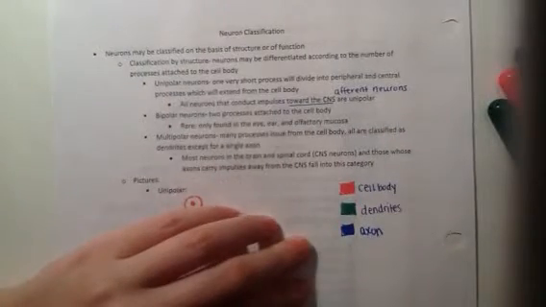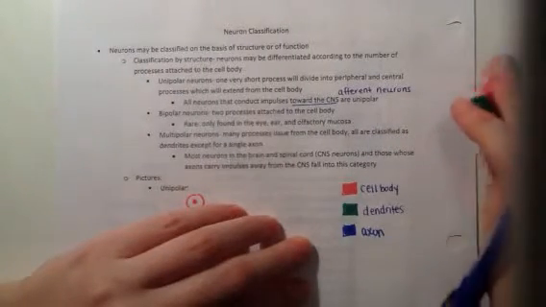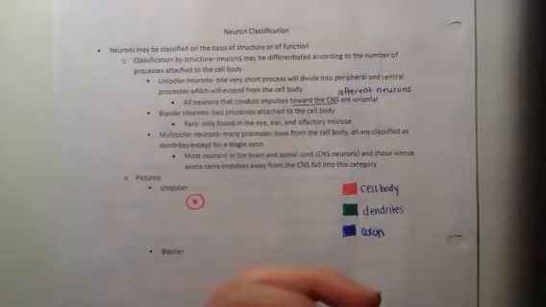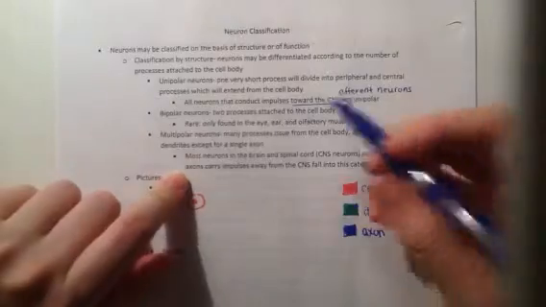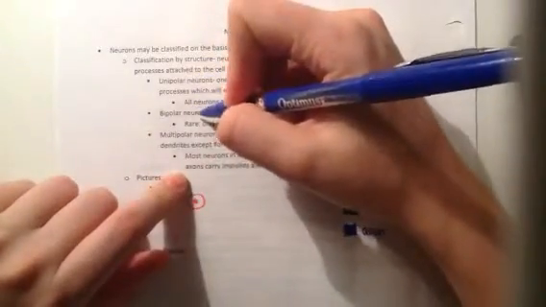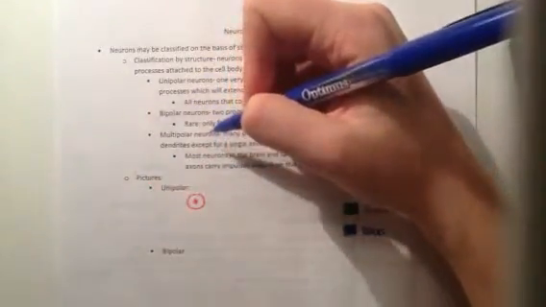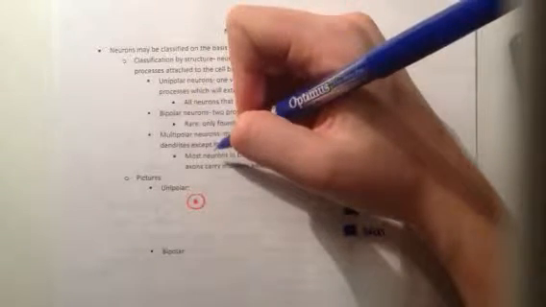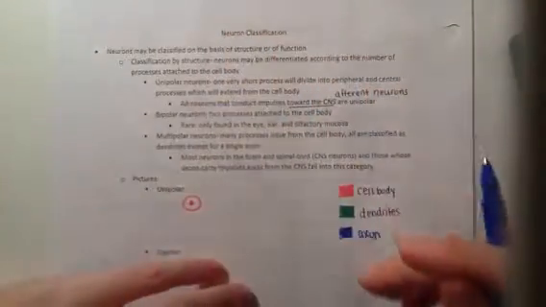The next video we're going to do is going to talk about how neurons can be classified based on their shape or their structure. And remember that structure always leads to function. There are three kinds of neurons that we're going to talk about: unipolar, bipolar, and multipolar. And depending on their structure, which is going to be different for these three, they're going to have a different function. And they're going to be found in a different part of the nervous system.